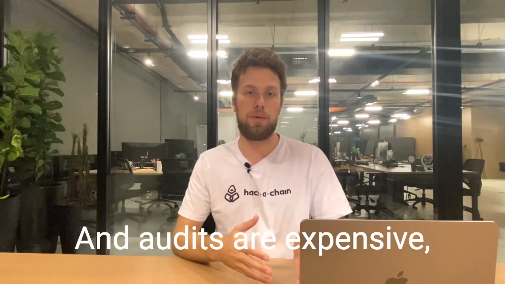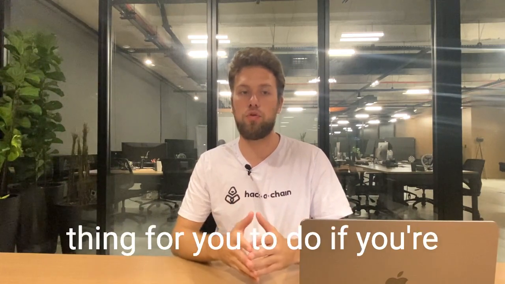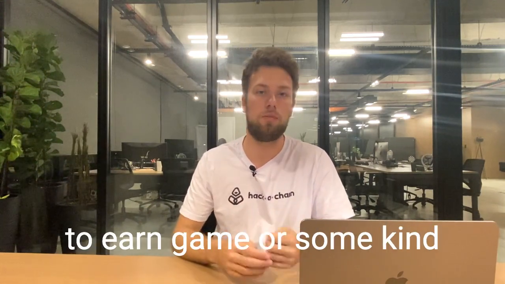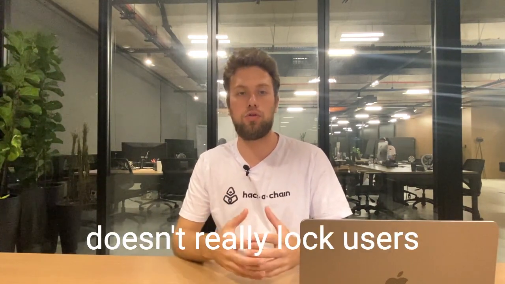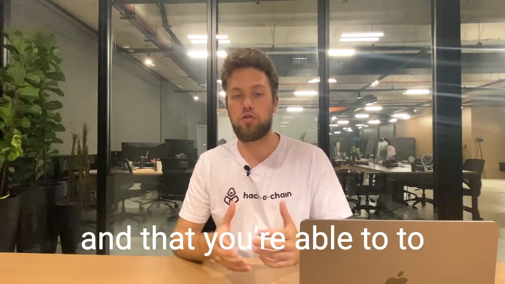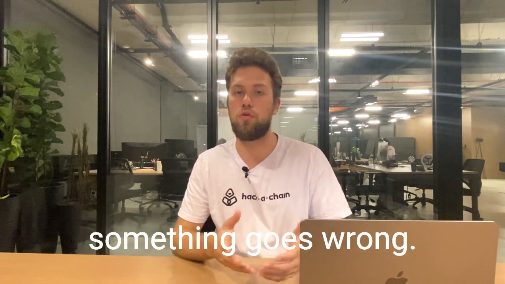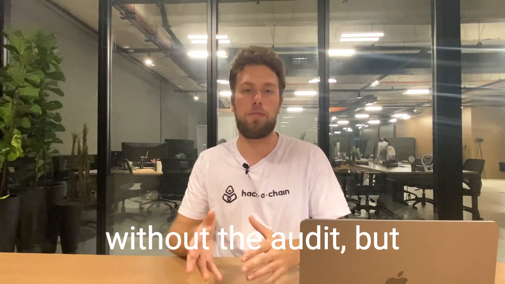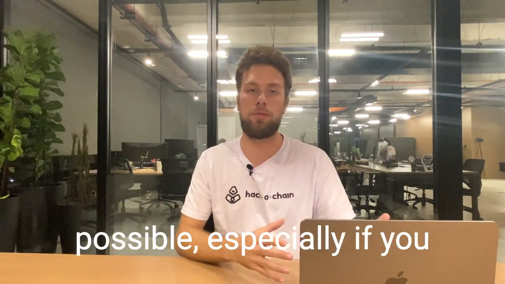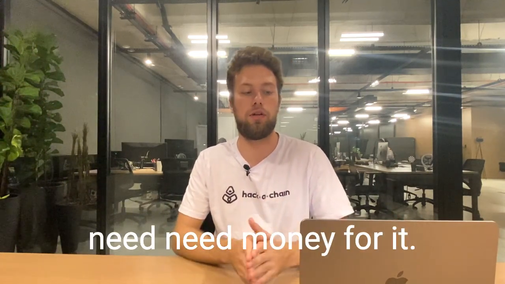And audits are expensive, so this might be a good thing for you to do if you're running, for instance, a play-to-earn game or some different kind of application that doesn't really lock users' funds for the long term, so that you're able to manage things in case something goes wrong. So there are ways to launch without the audit, but you should have plans to have an audit as soon as possible, especially if you need money for it.